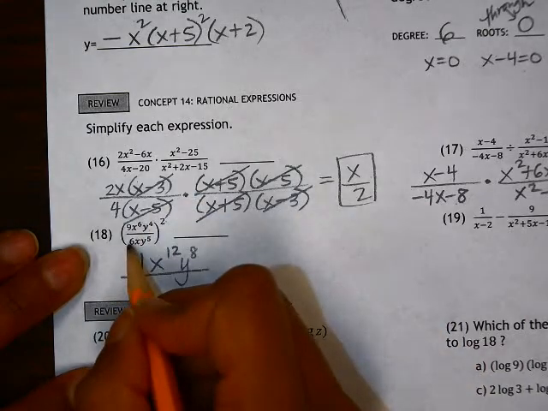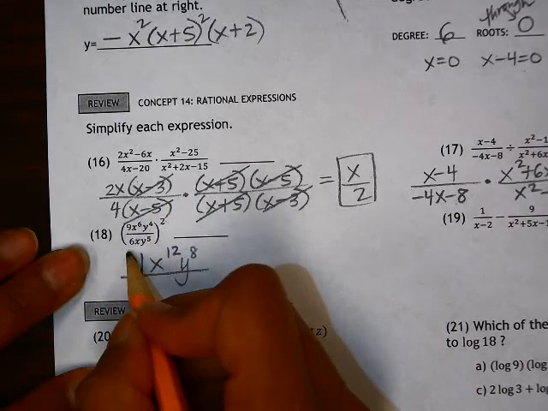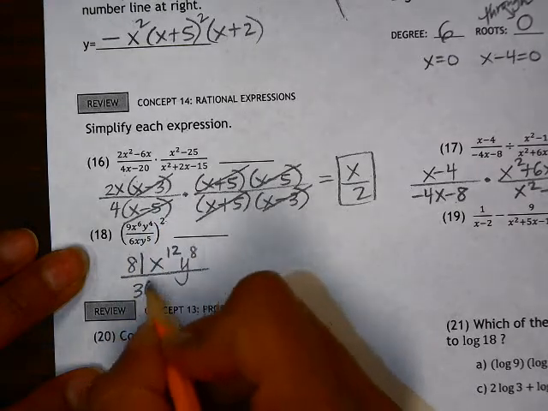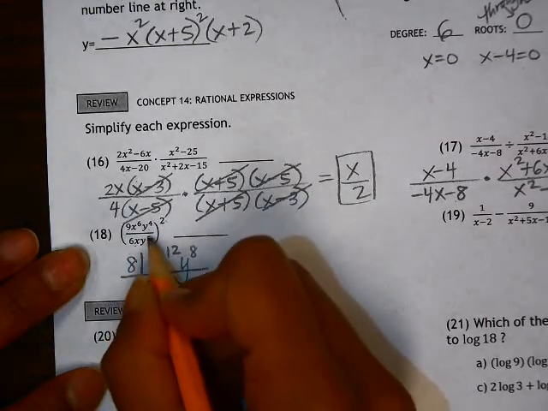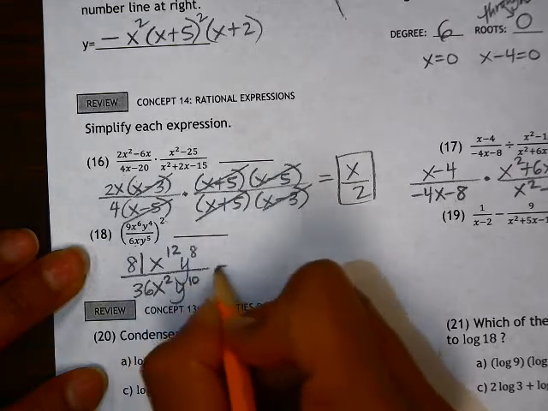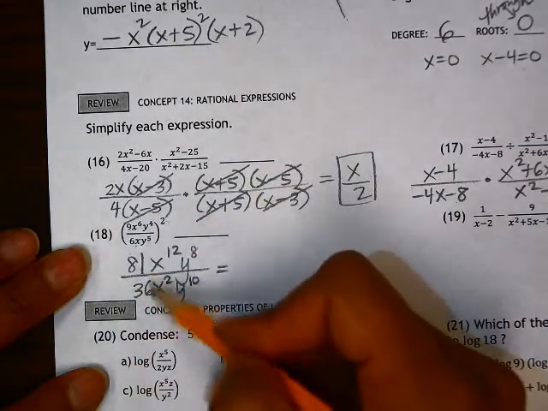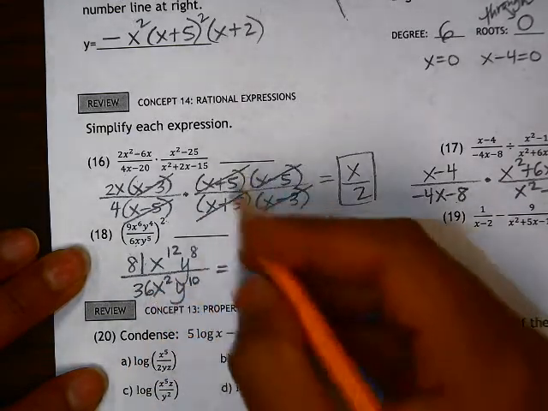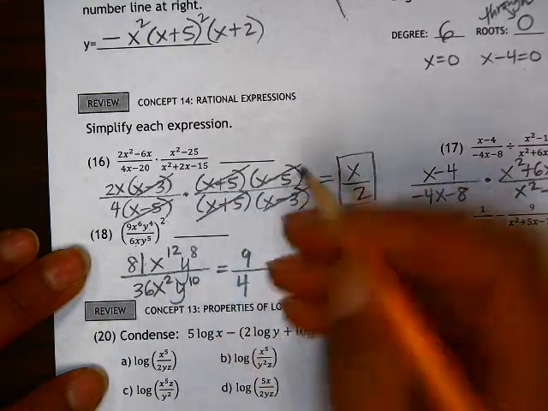In the denominator, we need to square everything as well. So 6 squared is 36, x squared, and y to the 5th squared is y to the 10th. Reducing 81 over 36, we could divide both of those by 9. That gives us 9 over 4.